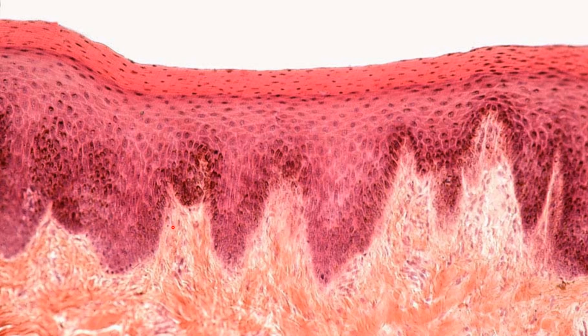The tall and numerous papillae help protect the overlying epithelium from injury during the shearing forces of mastication, swallowing or speaking. Beneath this epithelium is the reticular layer of connective tissue, which is a dense connective tissue.